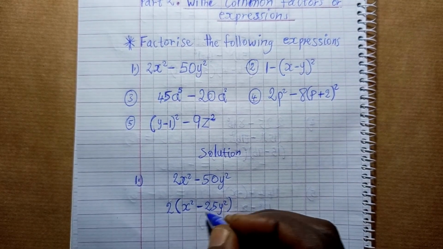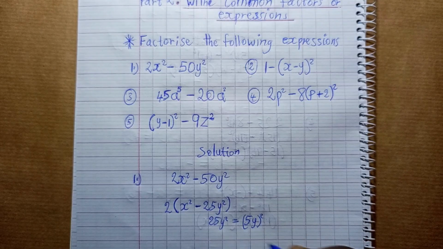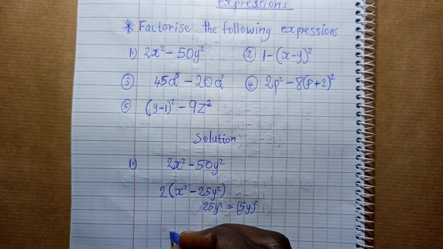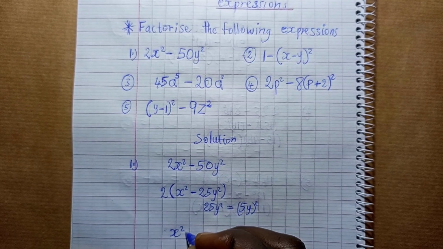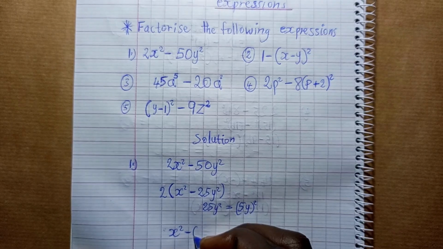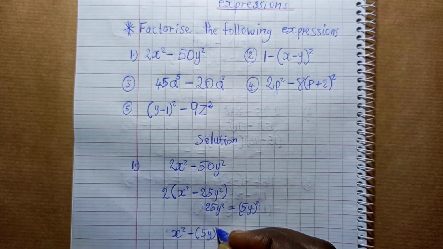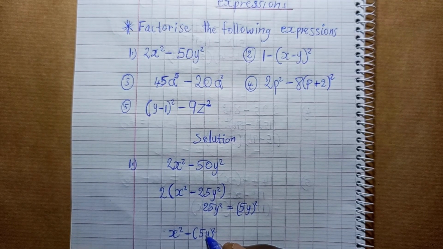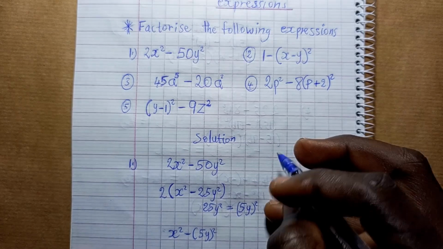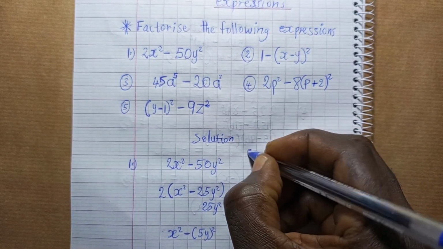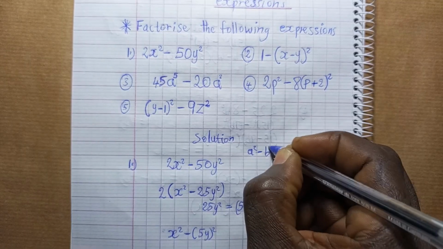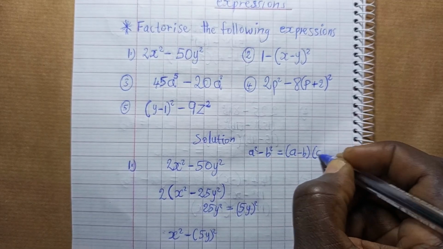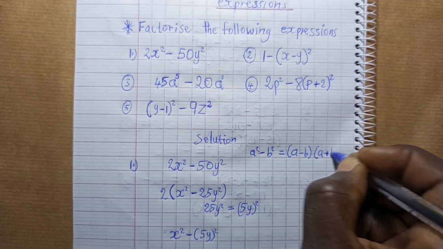So now let's write this expression using this one for this one now. So we now have x square minus, open bracket, 5y square. Now I've gotten to this form, and this formula will be very much helpful to us. a square minus b square is equal to (a minus b)(a plus b).